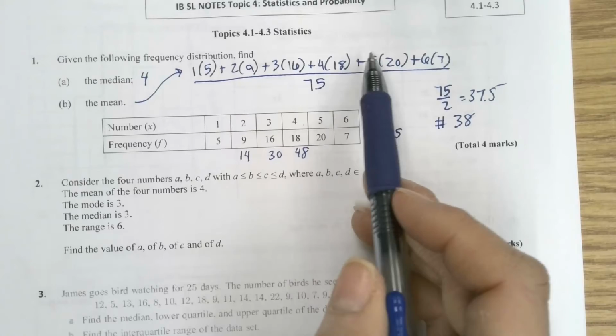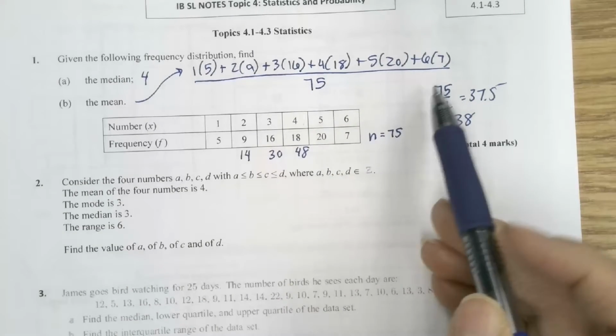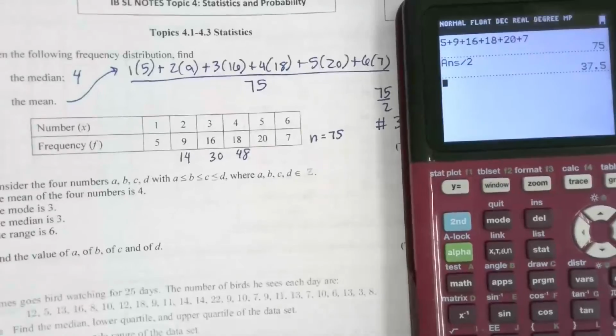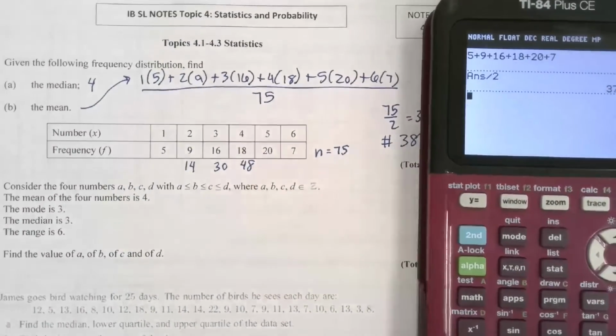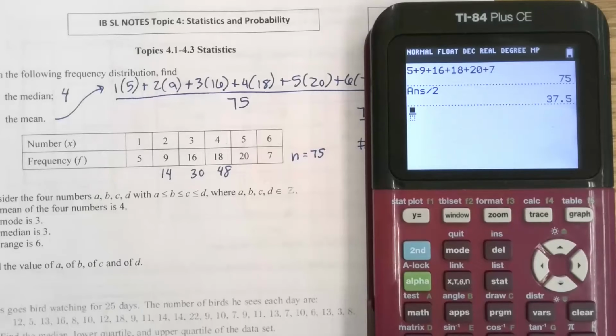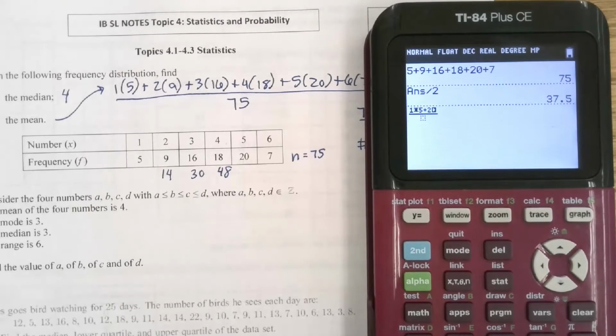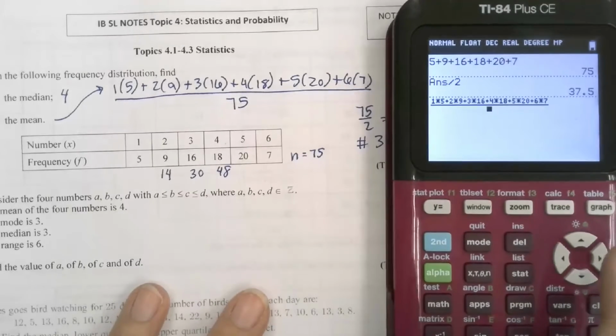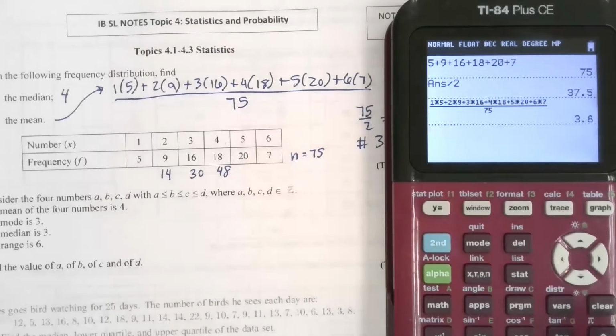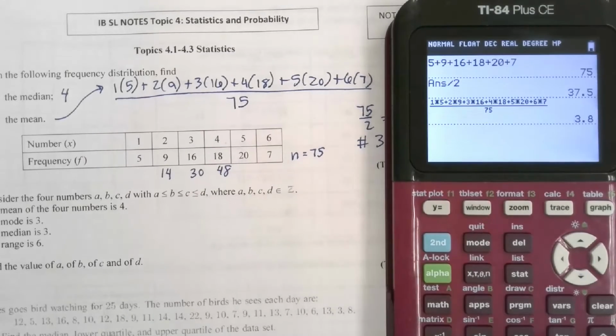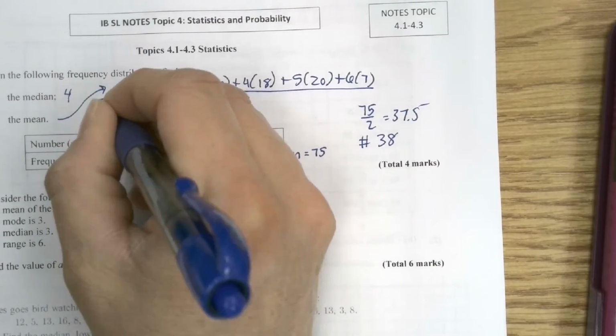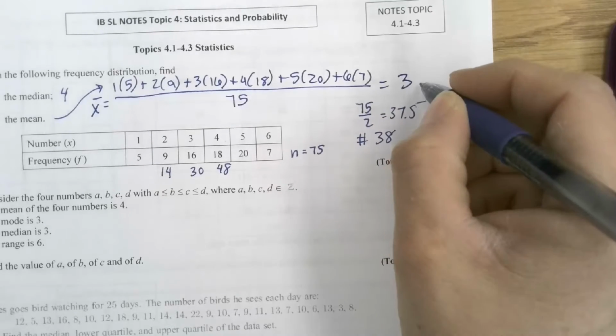So IB does recommend that you write this out. So now I'm going to calculate that answer on my calculator. So I'm going to set up my fraction. So 1 times 5 plus 2 times 9 plus 3 times 16 plus 4 times 18 plus 5 times 20 plus 6 times 7. And that is all over 75. And so we see that our mean is 3.8. By the way, the notation for mean is x with a little bar over it.